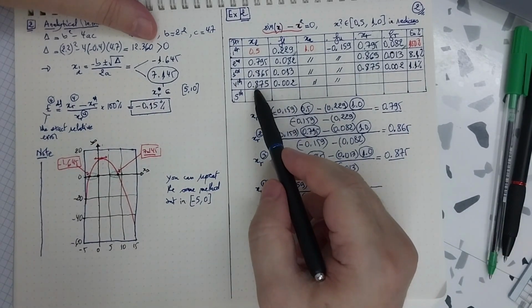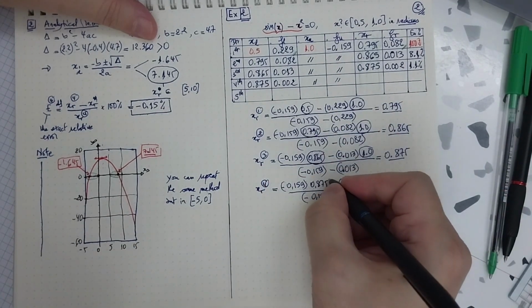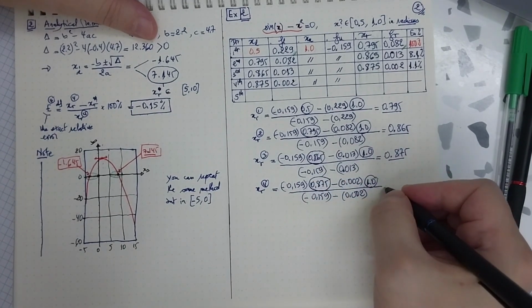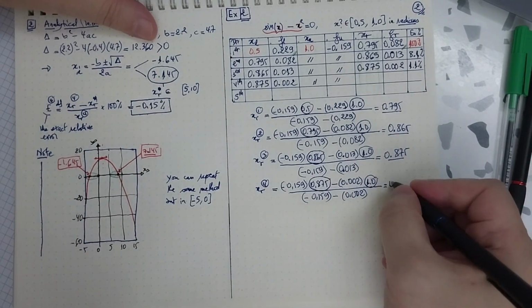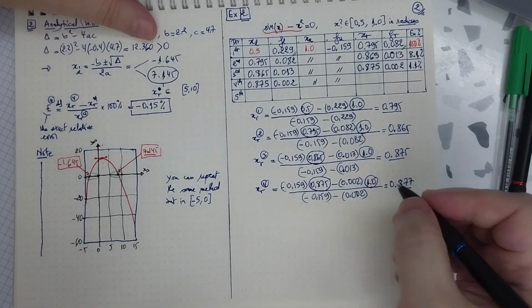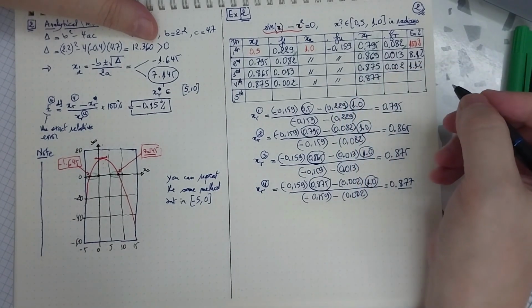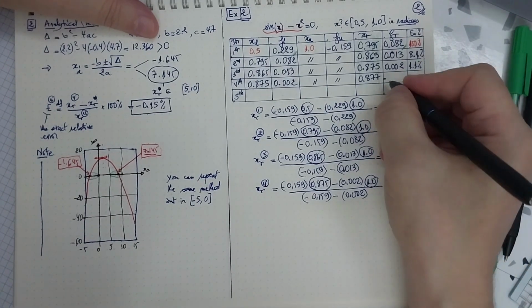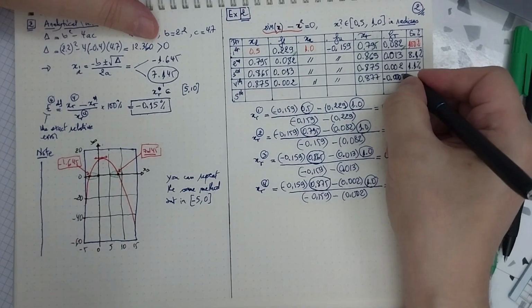And then I take XL and XU, 0.875 and here 1. And I get the result 0.877. I report it here, 0.877, and the image is very small, minus 0.00003.